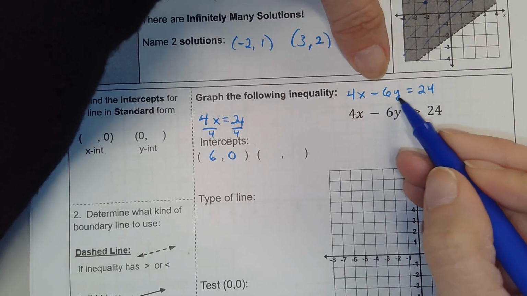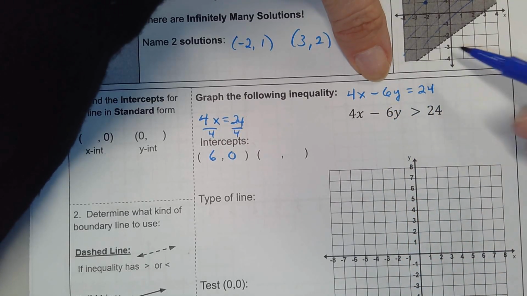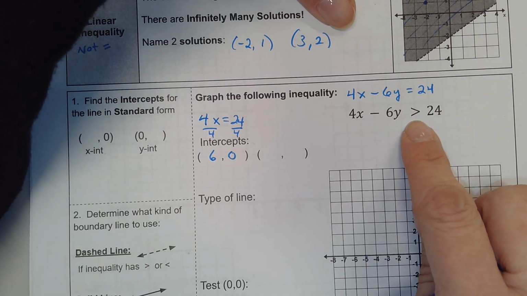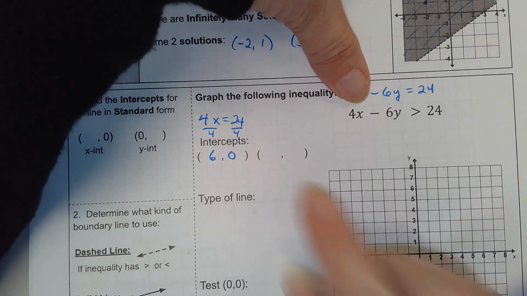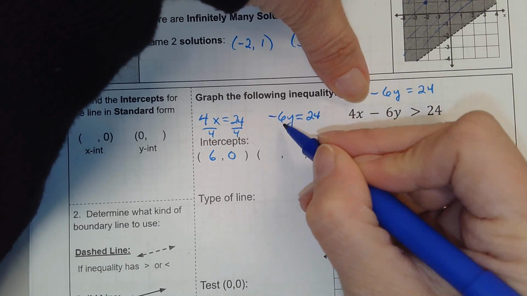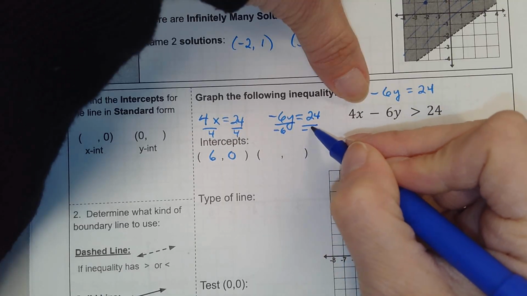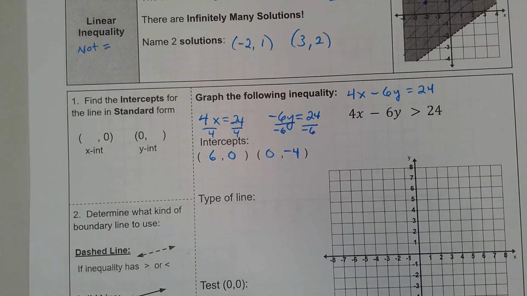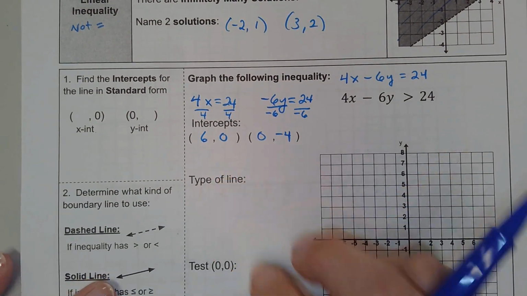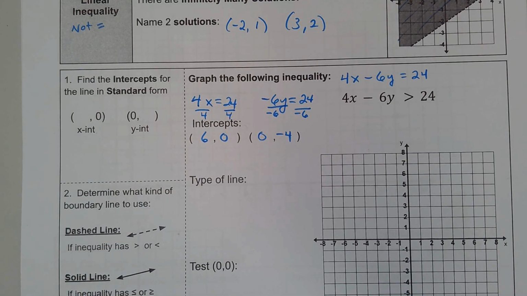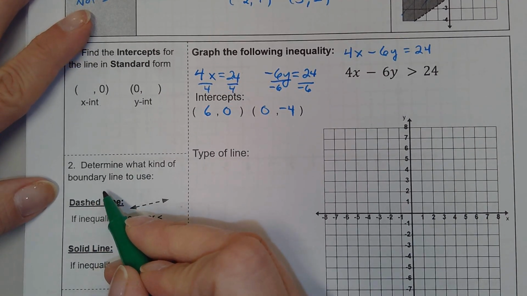I'm using the equation of the line so I can figure out where to draw it, and then I will shade. To find the y-intercept, I cover up x in the equation. Right here, divide by -6 on both sides, and the y number is -4. So that helps us draw the line. Those are the intercepts.